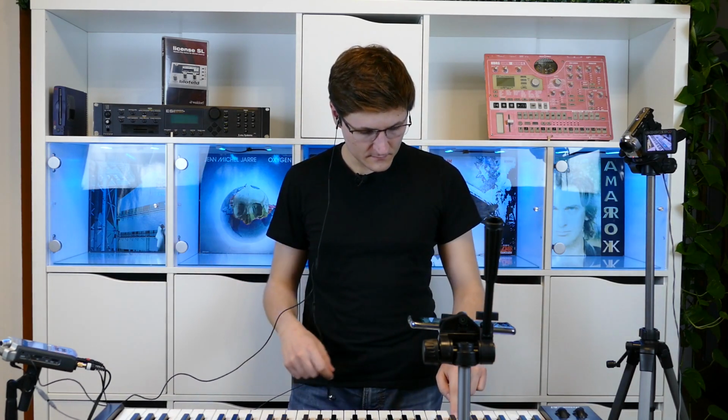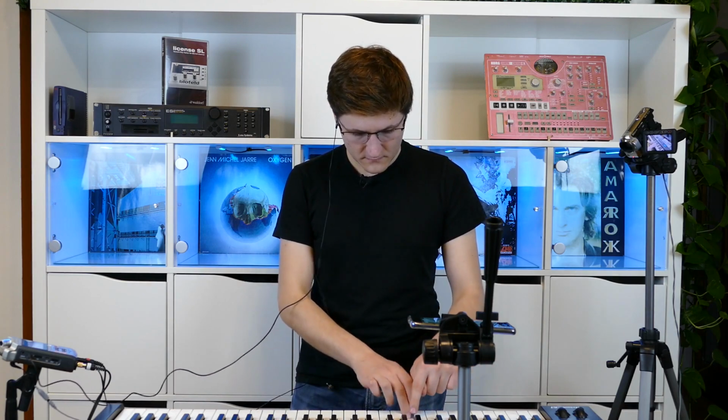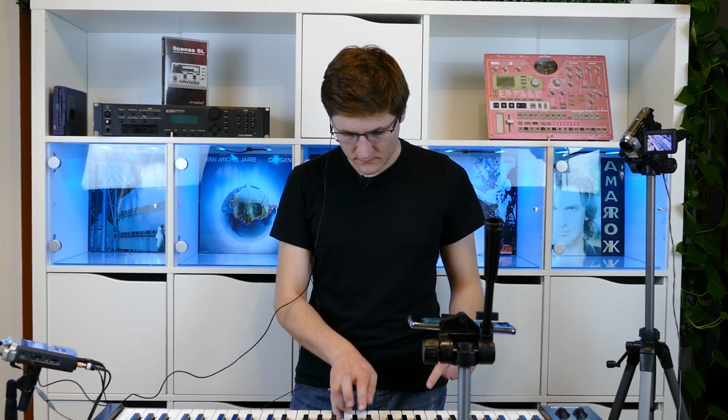So we have two areas, the upper and the lower area with the same root key, and in between every key has its own sample. And this can lead to very interesting results when you try to use the arpeggiator, and this is the reason why I created the sample set.